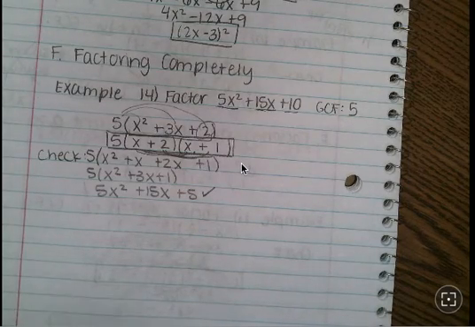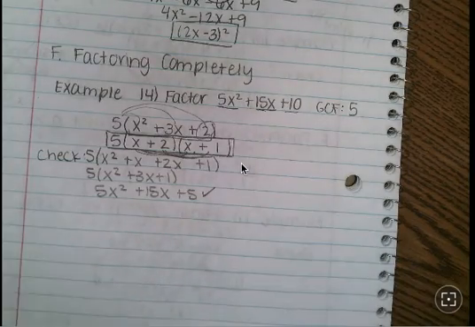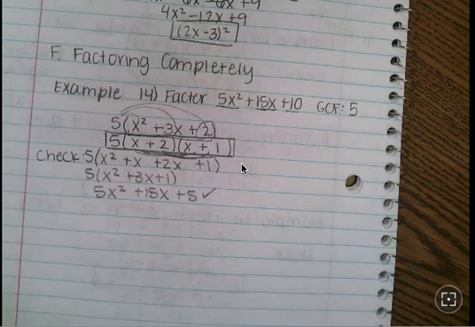You have to have all 3 of those. A lot of you are just like, well, let's just divide by 5. And essentially that's what you're doing, but you can't get rid of it. You still have the 5. You can't get rid of it, sorry.